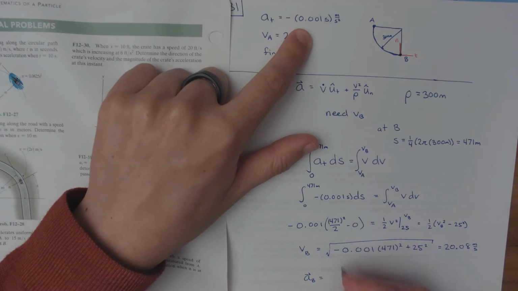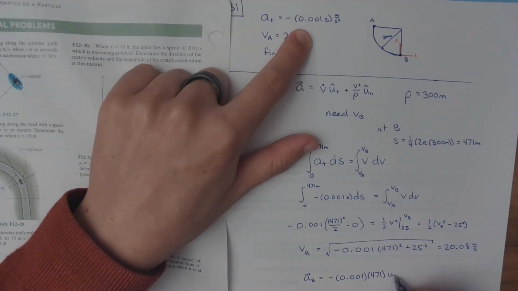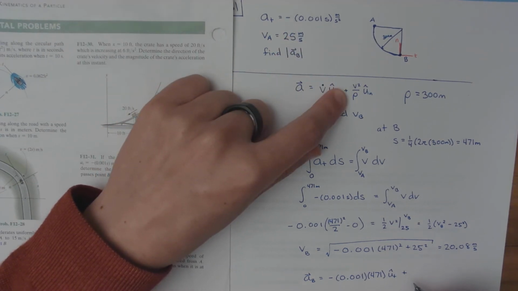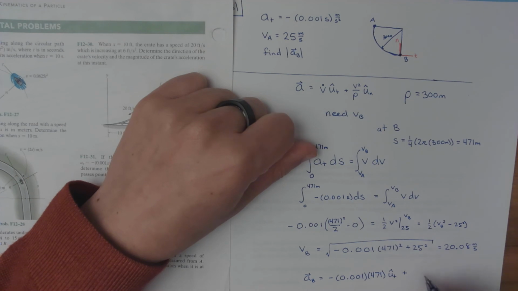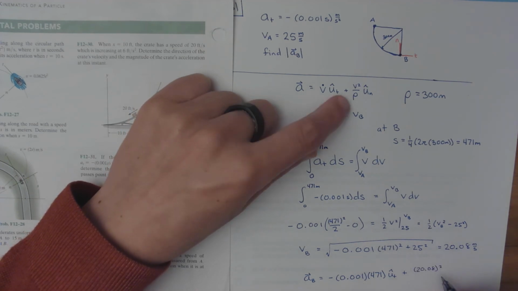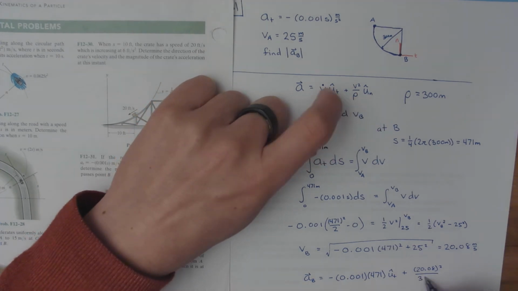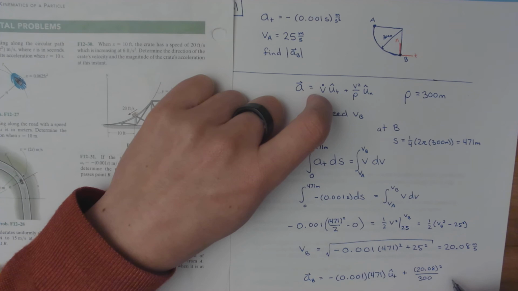So negative 0.001 times 471 in the tangential direction plus v squared, where v is 20.08, squared, divided by the radius of curvature, which is 300. Okay, and that's in the normal direction.